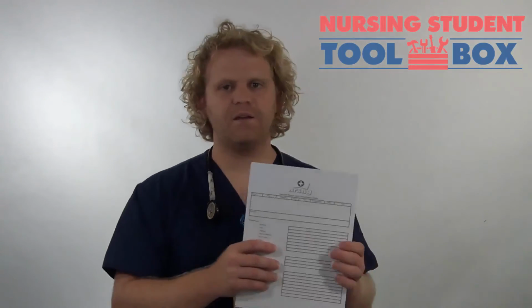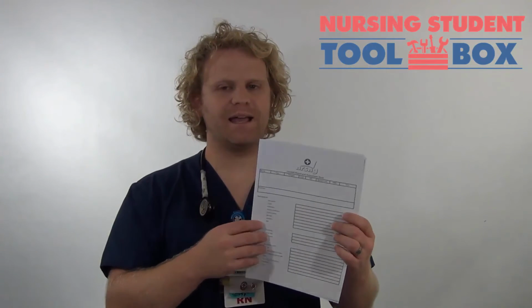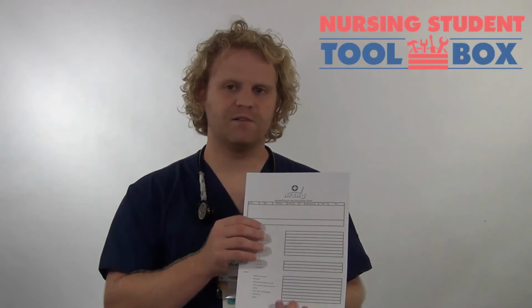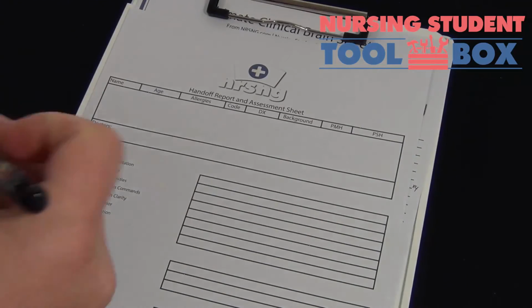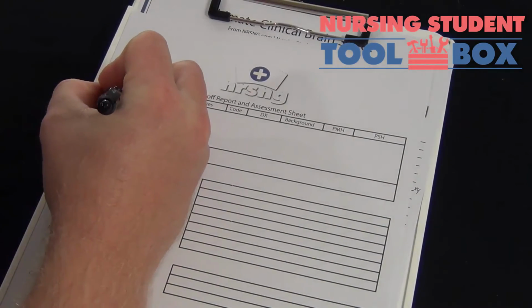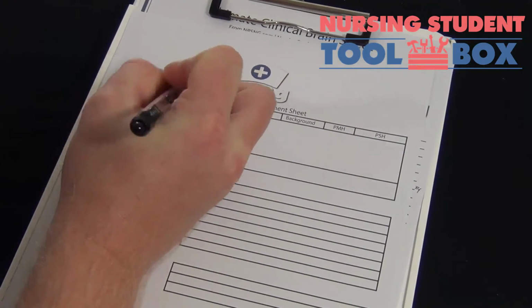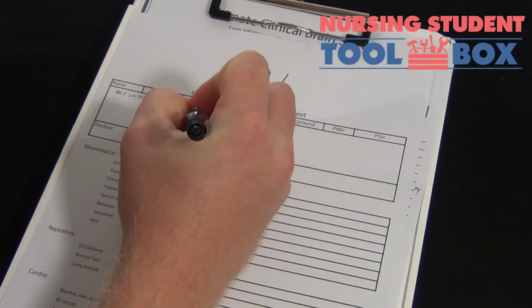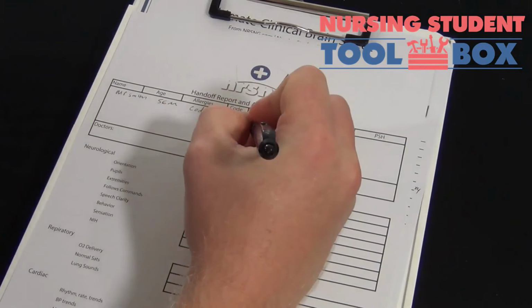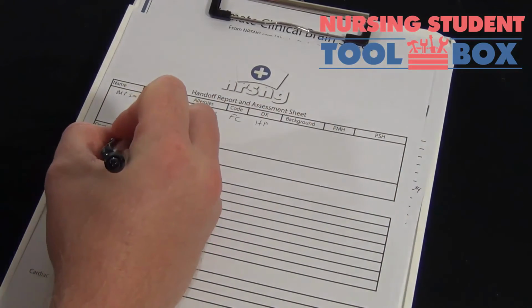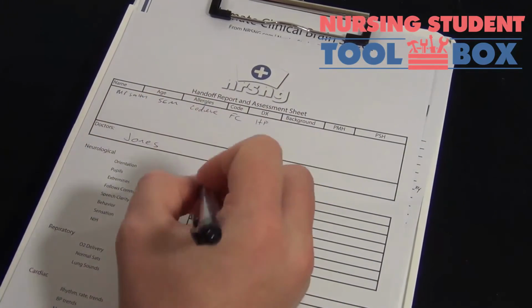Then this is my handoff report sheet that I require everybody that I train as a nurse to fill out and use. You get 5 copies of each of these: the ultimate brain sheet, the pharm drug cards, and the handoff report. What this does is break it down by body system. So you have neurological, respiratory, cardiac, gastrointestinal, genitourinary, skin, pain, and plan for the patient.